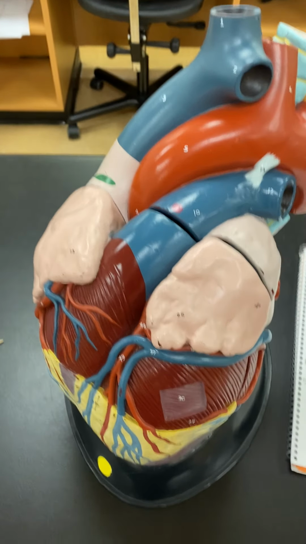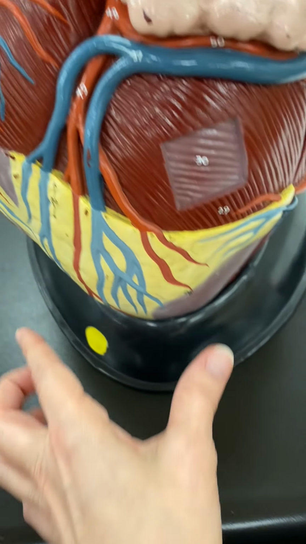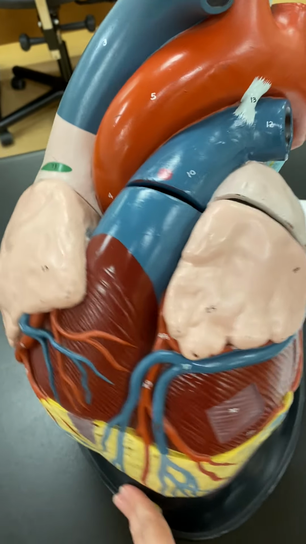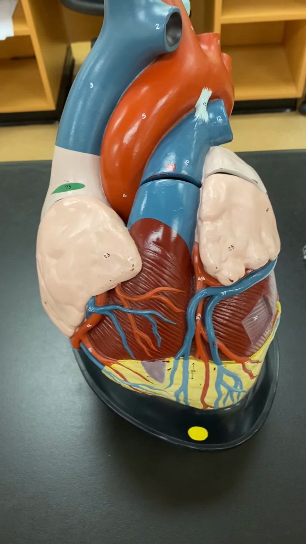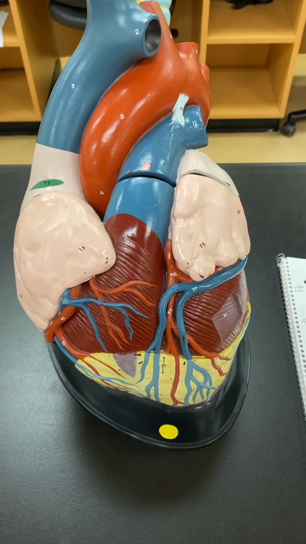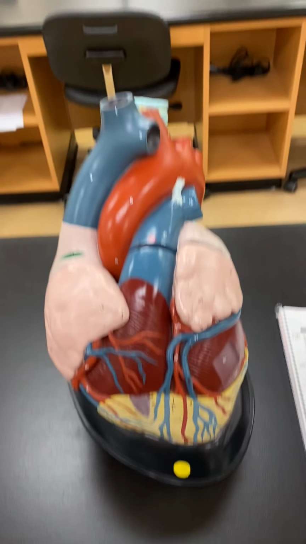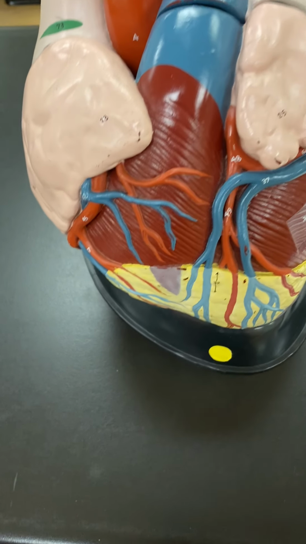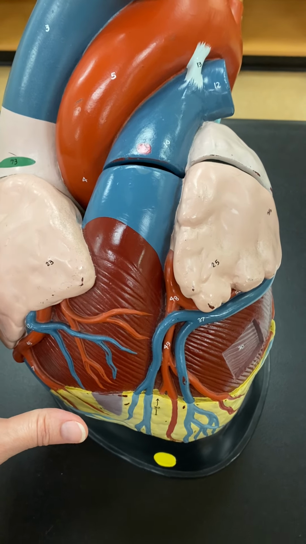The base of the heart is the top, and the apex will be the pointy part at the bottom. The pericardium is the serous membrane that surrounds the heart. And yes, we're going handheld because the tripod didn't fit, the heart's just too big. So the pericardium is the serous membrane that surrounds the heart.